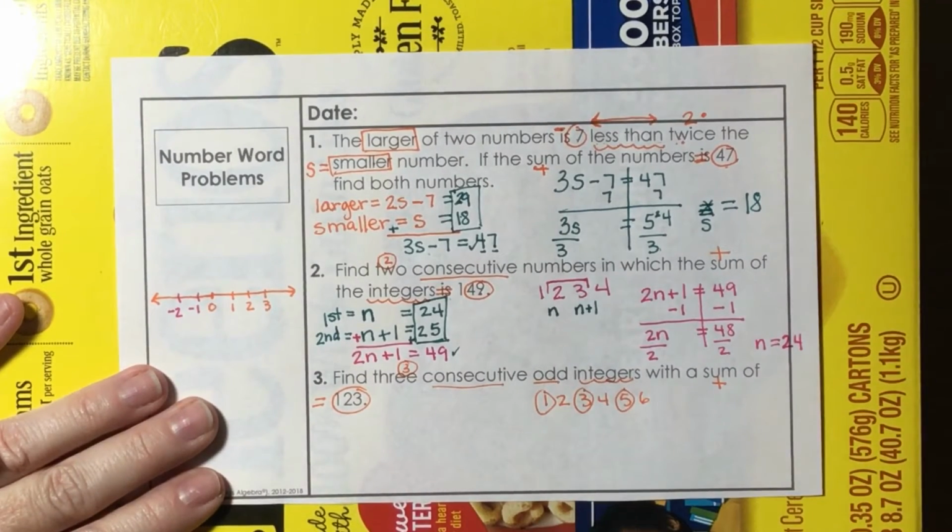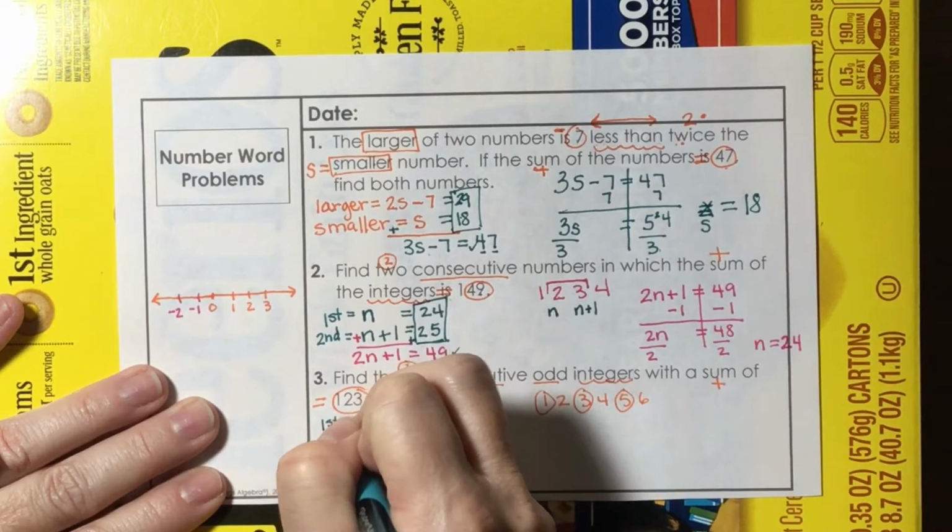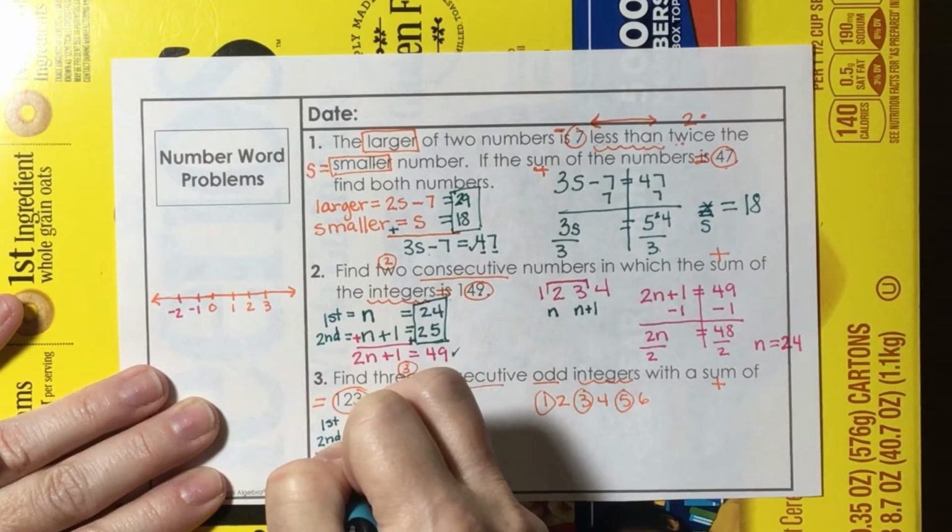And over here, again, I know that I'm going to have a first number, a second number, and a third number.